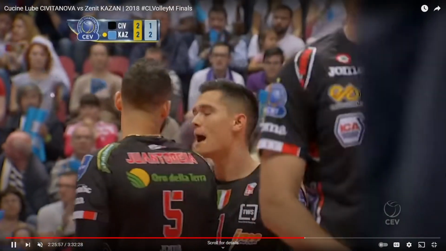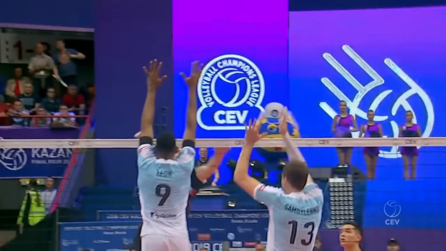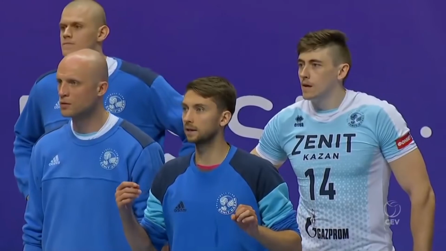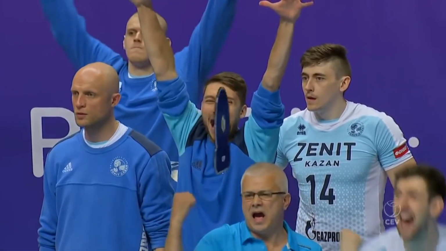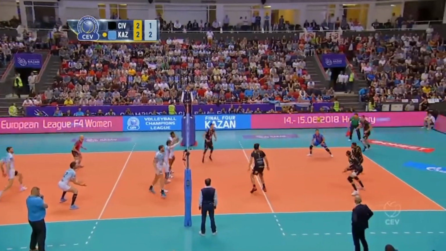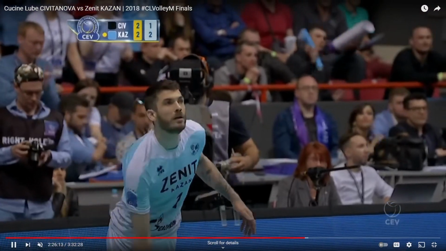So now that the right side has been blocked, that's Zenit Kazan's second point in a row. And Lube are not very happy with themselves. They had several point scoring opportunities, and they did not take advantage of any of them. So here comes another strong serve, but it's just beautifully passed. Let's take a look at this.